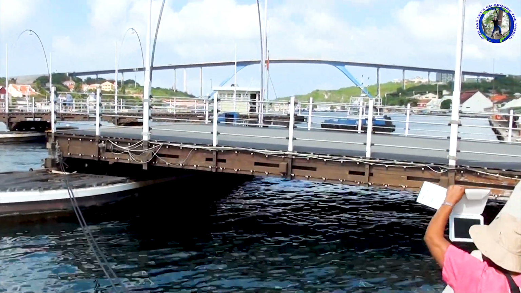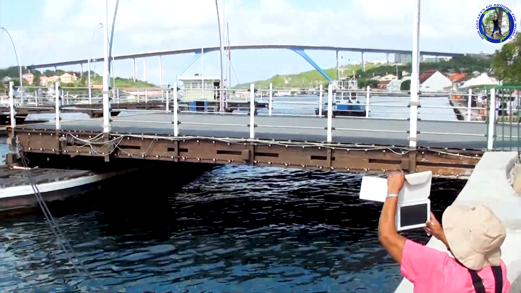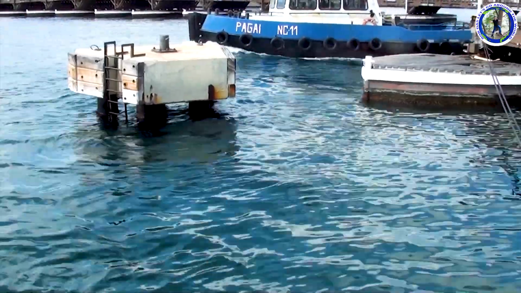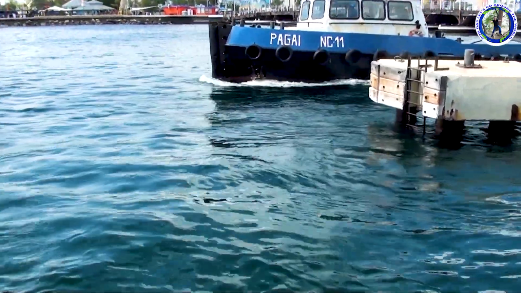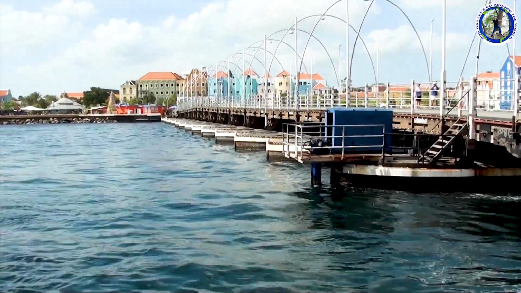This swings open to allow the passage of ships to and from the port. The bridge was originally opened in 1888 and the current bridge was installed in 1939. Sometimes called by the locals our swinging old lady.